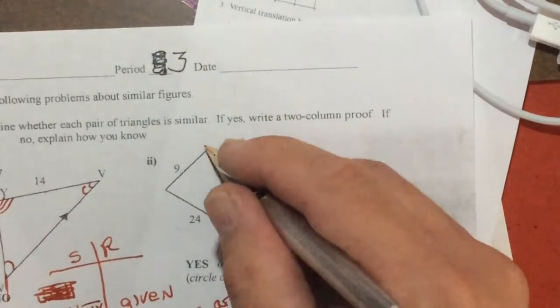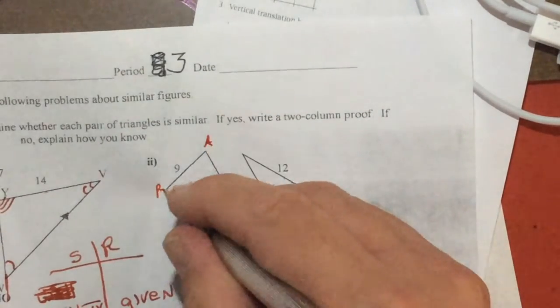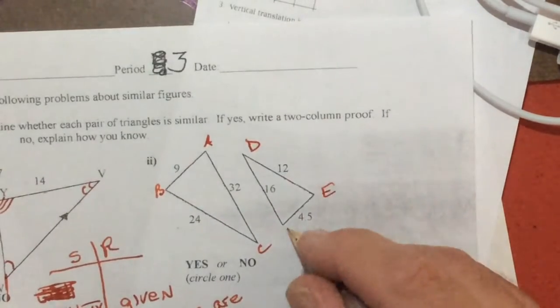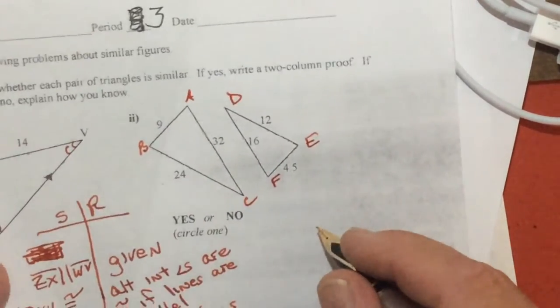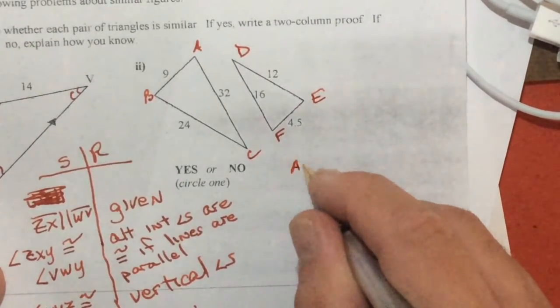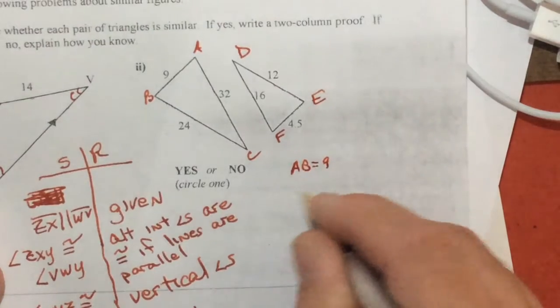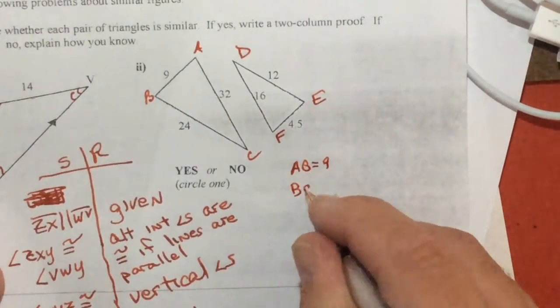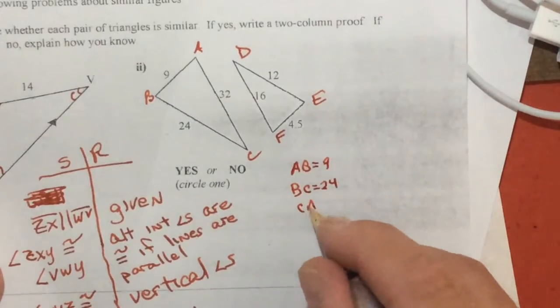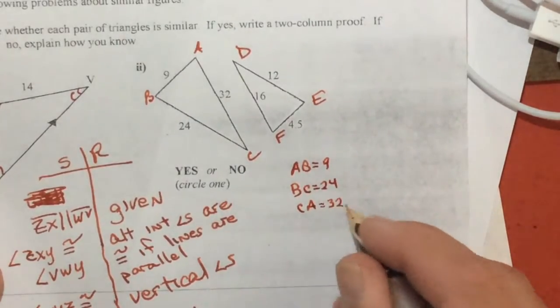Looking over here, that sort of helps if we have some letters. So we can put some letters in here. And here's what we're given. AB equals 9. BC equals 24, and CA equals 32.